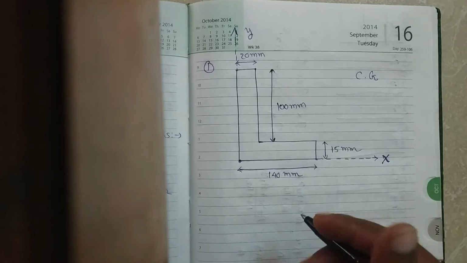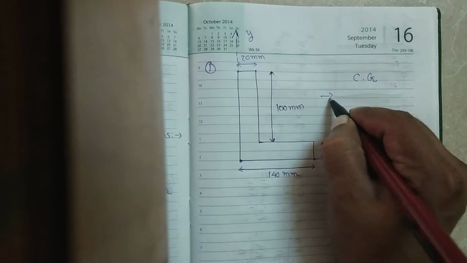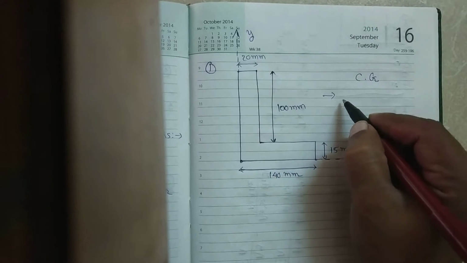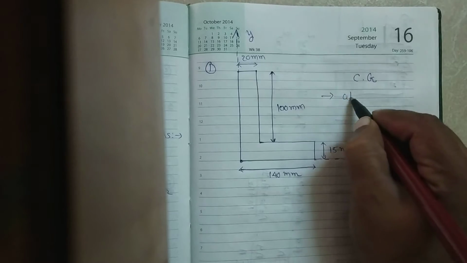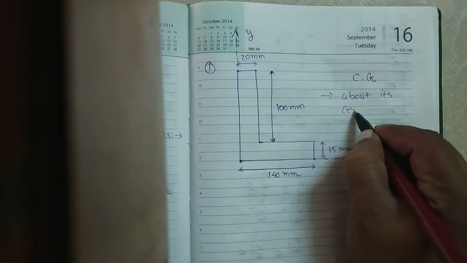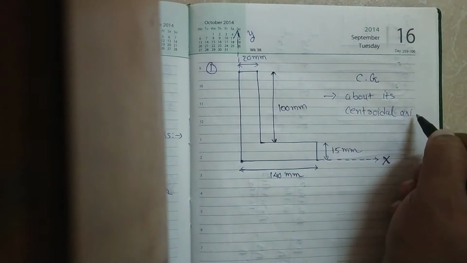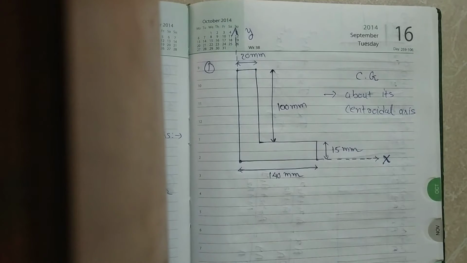So in this case, the examiner will ask you, please calculate the moment of inertia of this section about its centroidal axis. So there are two centroidal axes.